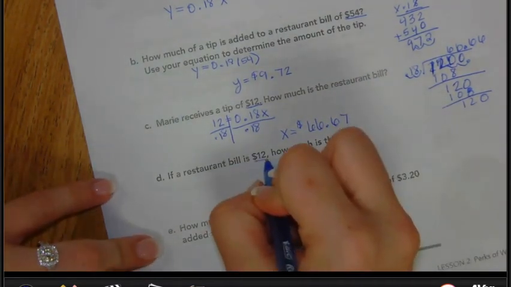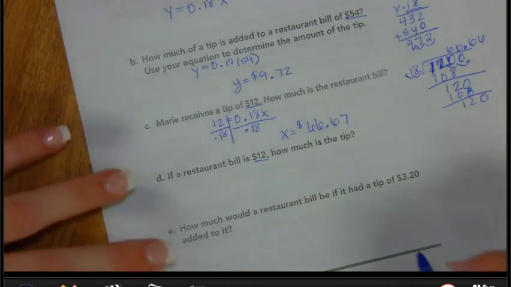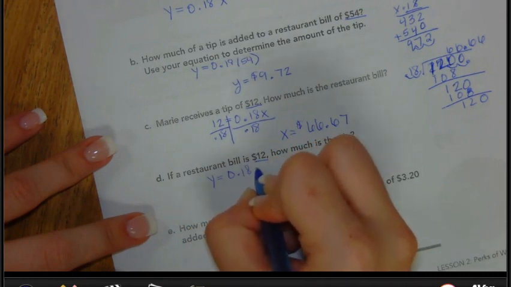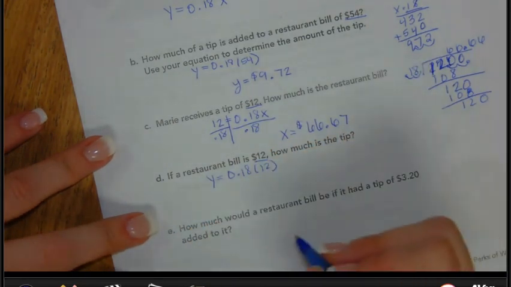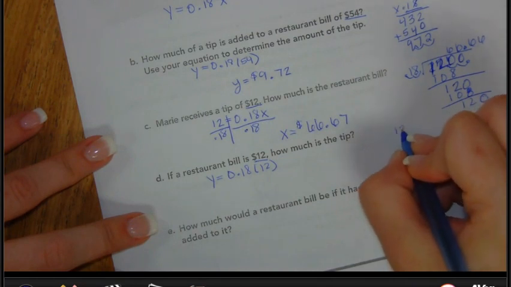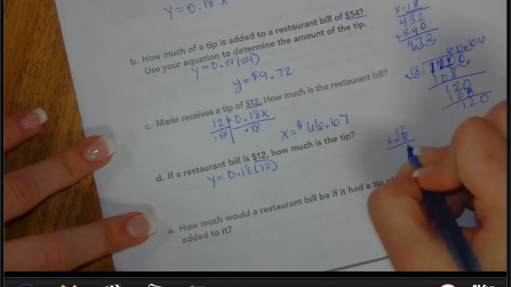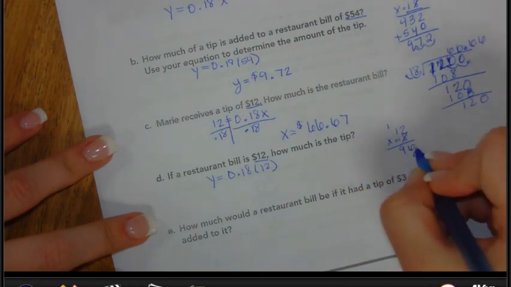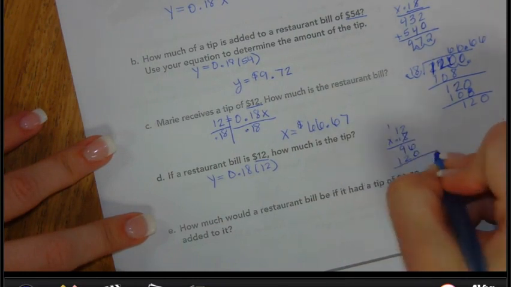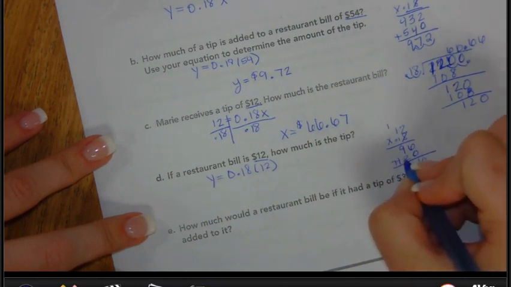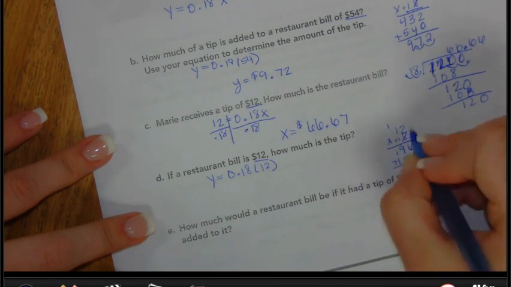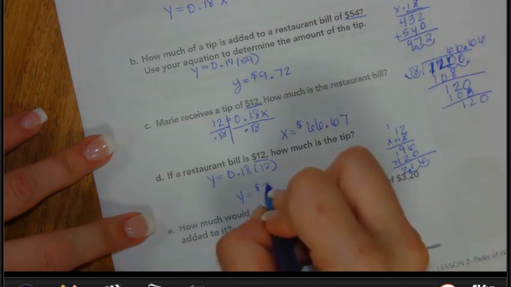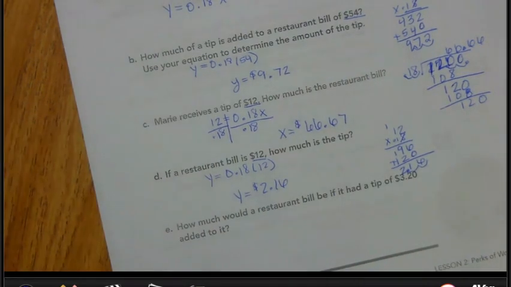Okay. If a restaurant bill is $12, how much is the tip? All right, so that's my bill. So I need to know my tip, which is Y, 0.18 times my total bill at 12. So I'm going to have 12 times 0.18. 8 times 2 is 16, carry the 1. 8 times 1 is 8, plus 1 more is 9. Placeholder, 1 times 2 is 2. 1 times 1 is 1. So 6, 9, 10, 11. 1 plus 1 is 2. I have 2 decimal places, so I'm going to move it 2 times inward. To get my tip amount is $2.16.